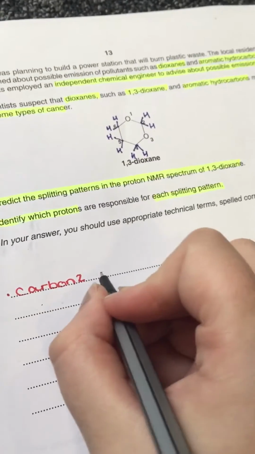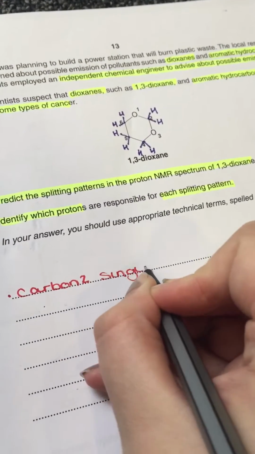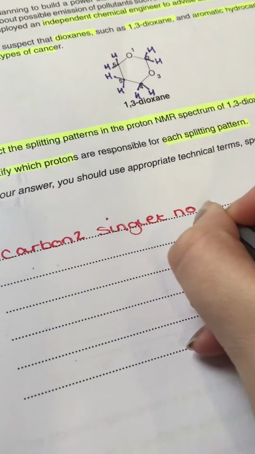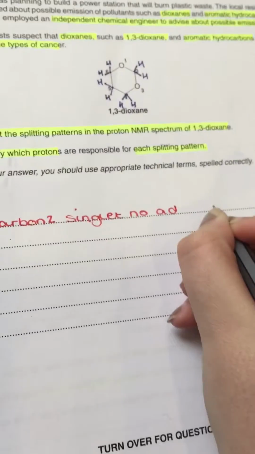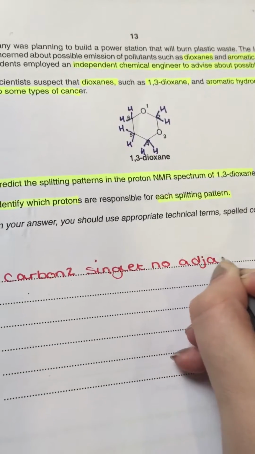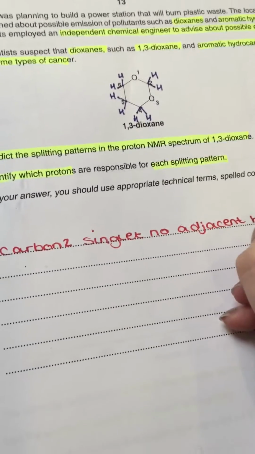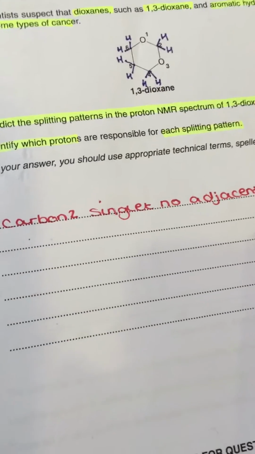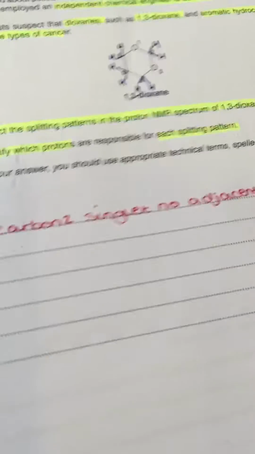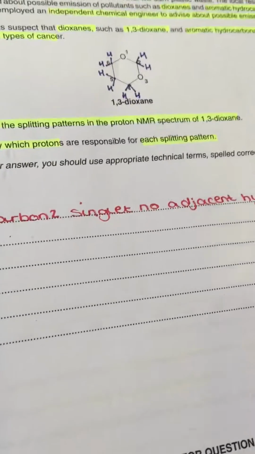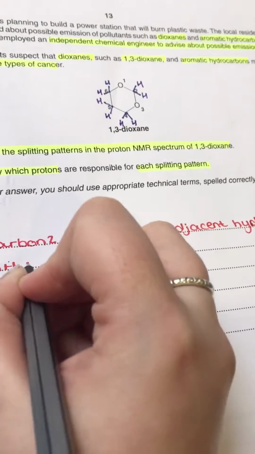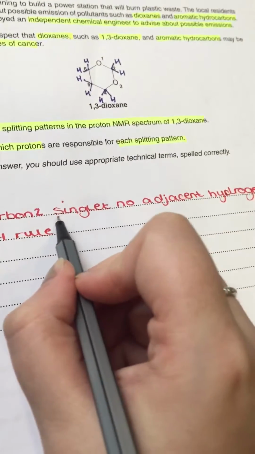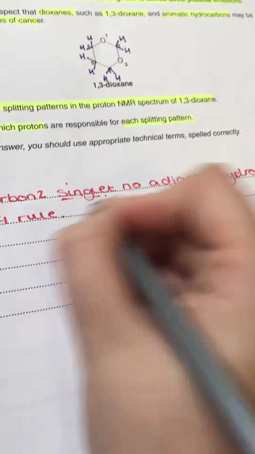be a singlet because of no adjacent hydrogens, which are the protons in this instance. And then because using the n+1 rule, you'd do 0 + 1, which would then give you the singlet.